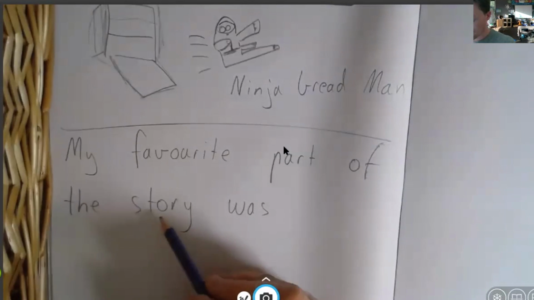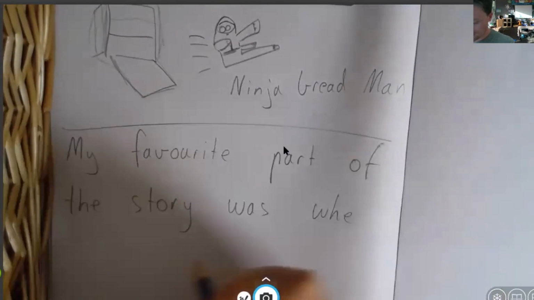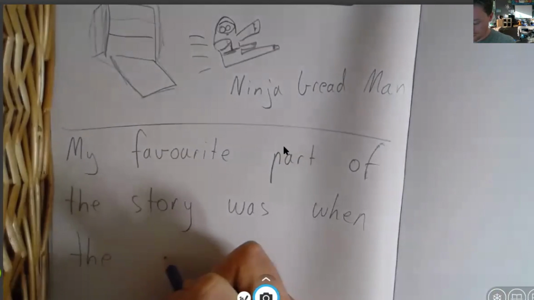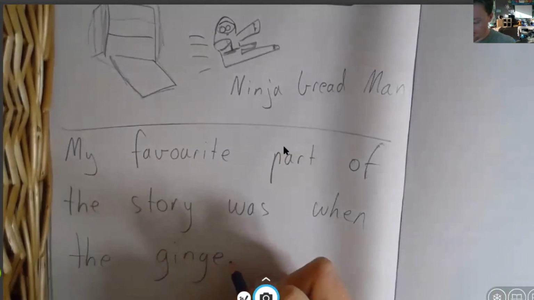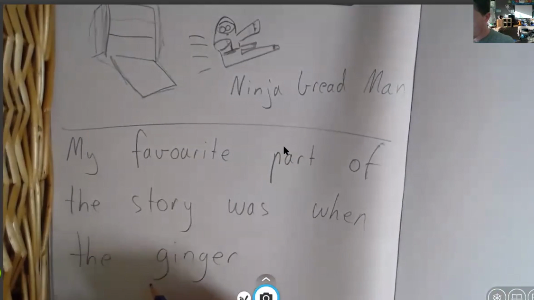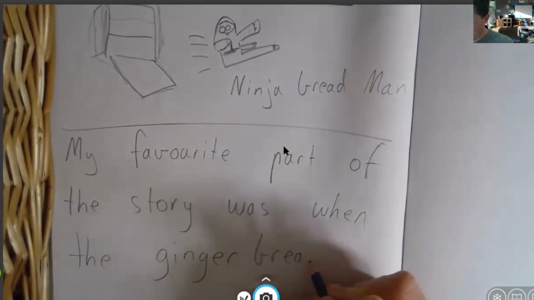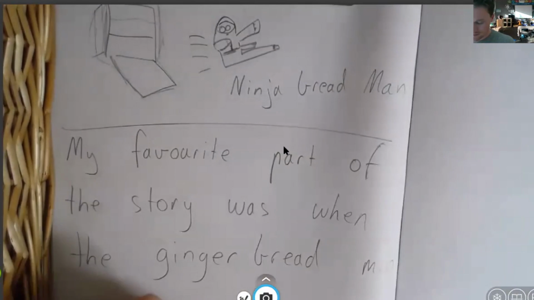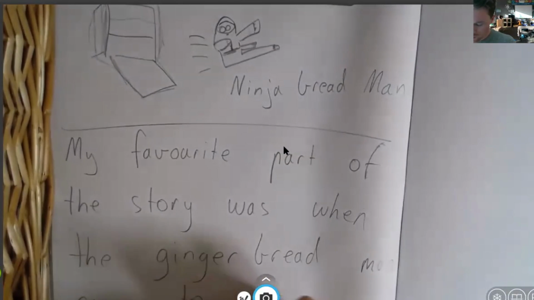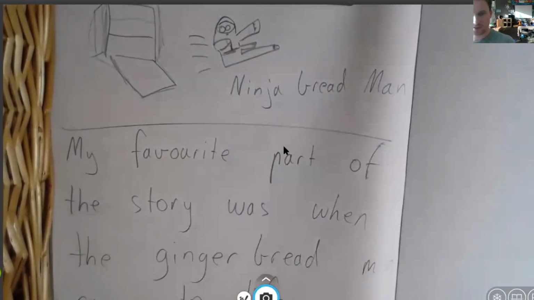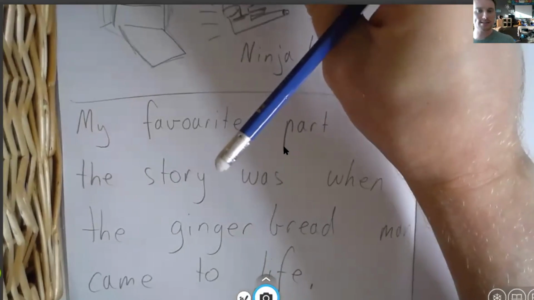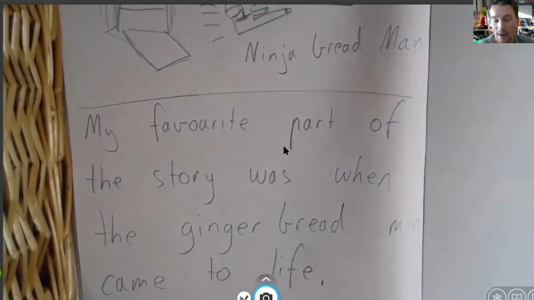So my favorite part of the story was when the ginger, have you had gingerbread men before? Yum. When the gingerbread man came to life. There you go. Now, if you wanted to make this a little bit harder, you could say, well, this reminded me of another book, or I liked it because it was funny, or it was exciting, or, you know, anything. You can add a little bit more detail than just doing one sentence if you want.